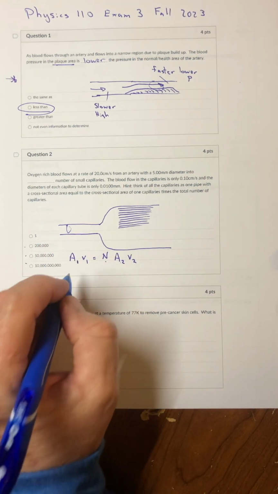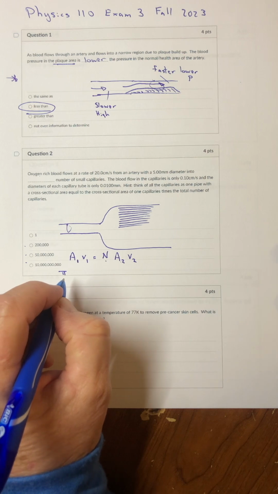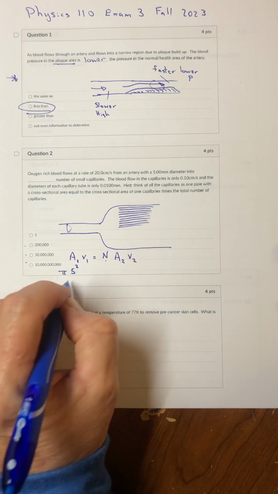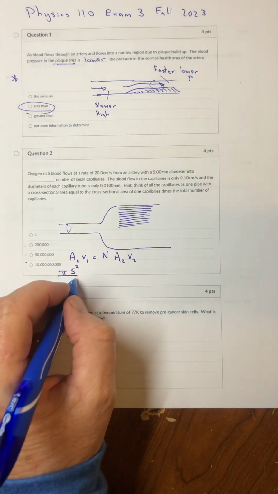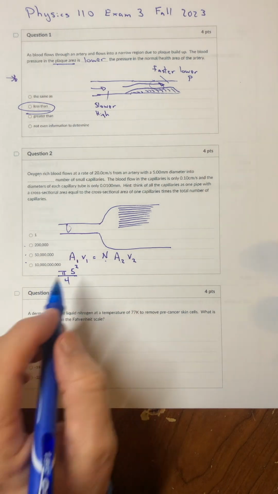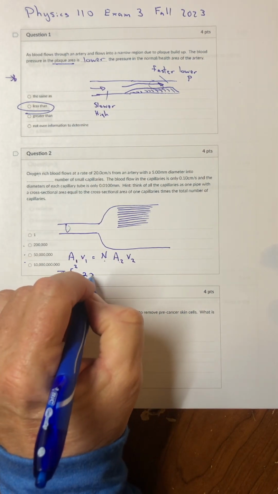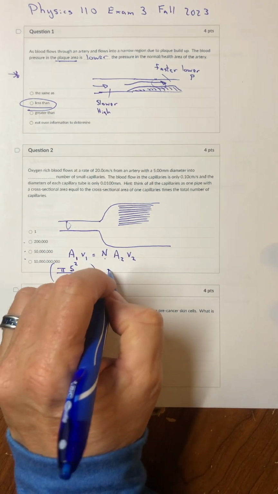So this area would be pi times its radius squared. And if it'll be okay with you, I will put diameter squared over, and diameter divided by 2 is the radius. So when I square it, it'll be diameter squared over 4, and its velocity is 20. So that's this side of the equation.